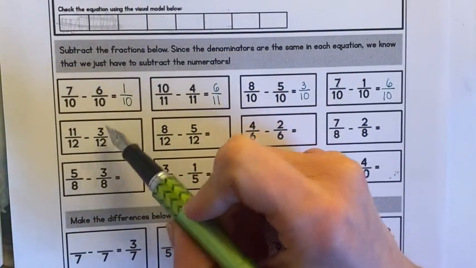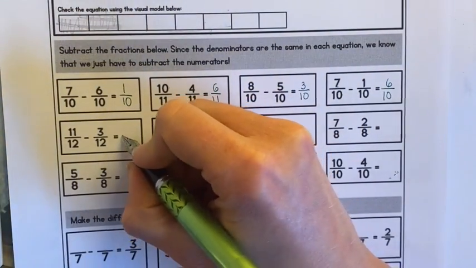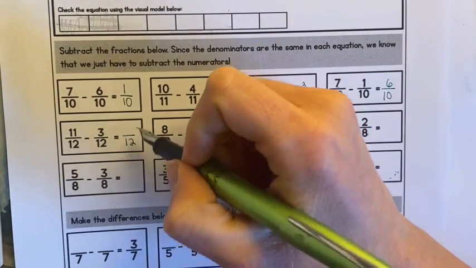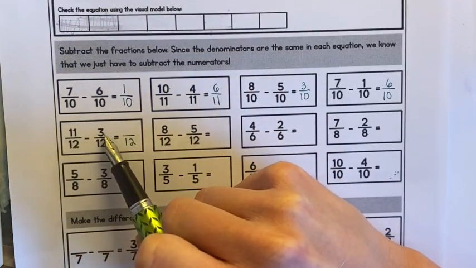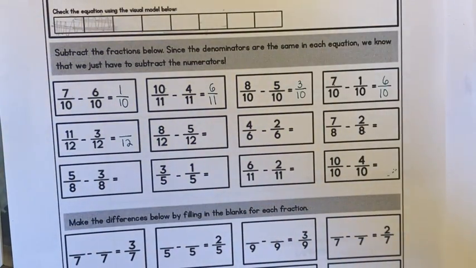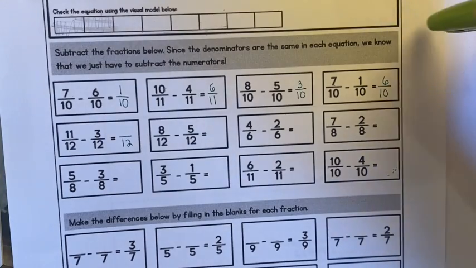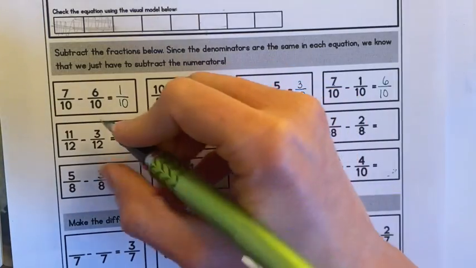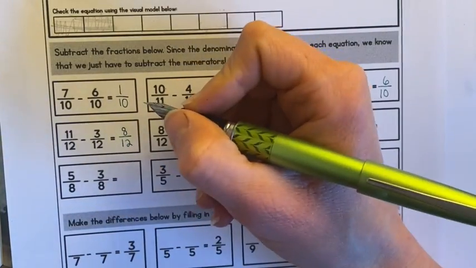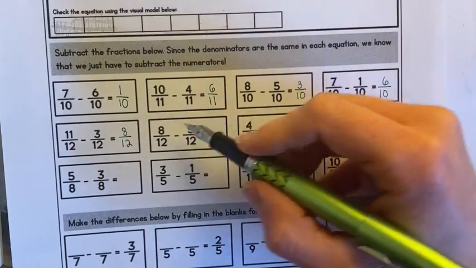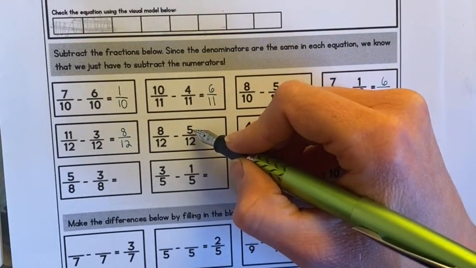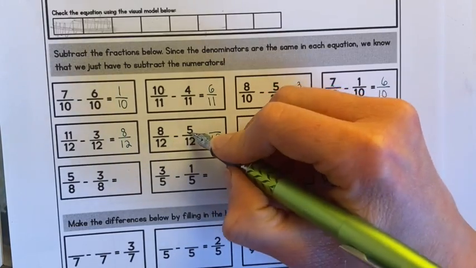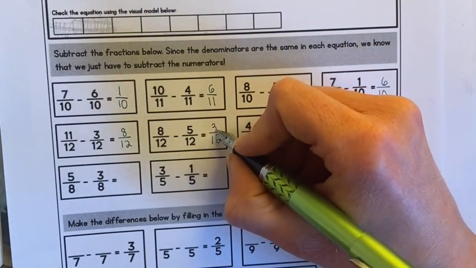Let's get going. So this one is 11/12 subtract 3/12. So I put 12ths because I know my denominator is going to be a 12th, or I know I'm subtracting in 12ths. 11 subtract 3, so again, I count back or whatever you want to do. So I've got 10, 9, 8. 8/12. Next one. 8/12 subtract 5/12. So it's going to be a 12th. 8 subtract 5 is 3.